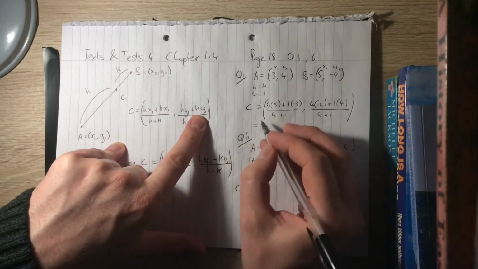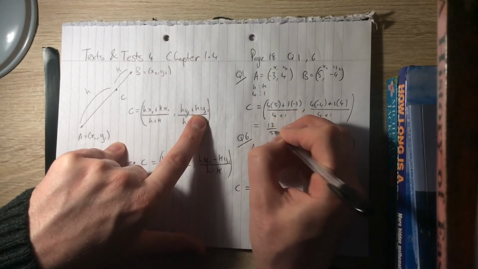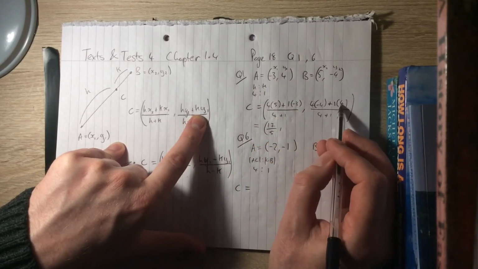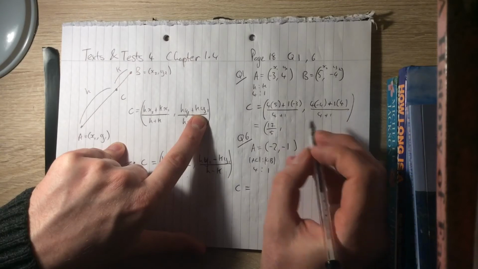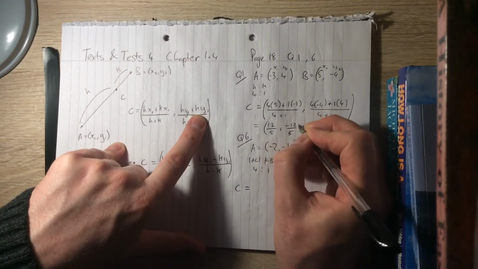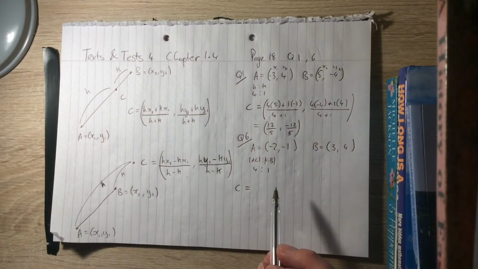Okay, so that is going to give us 20, take away 3, that's 17 over 5. And that's going to give us -16 plus 4 is -12 over 5. Okay, so there's the point, the coordinate that does what we asked, that divides it in that ratio.